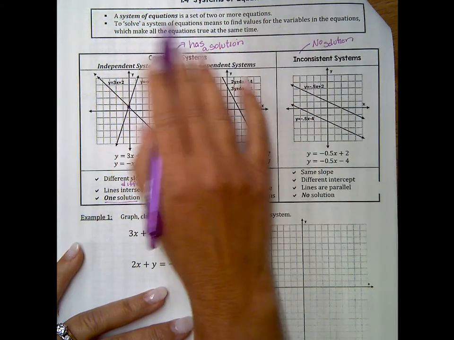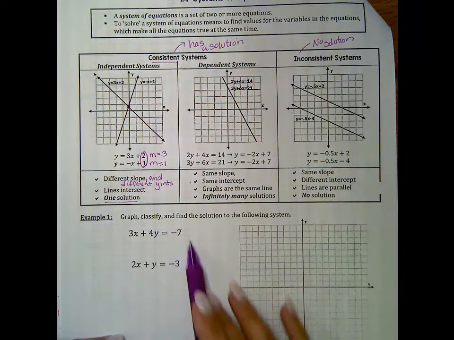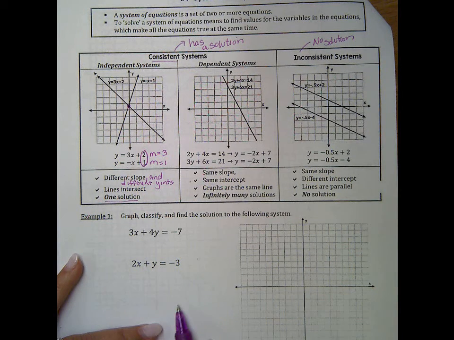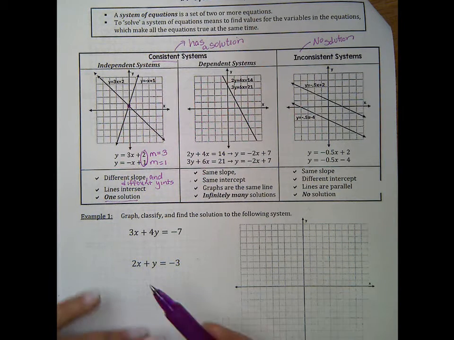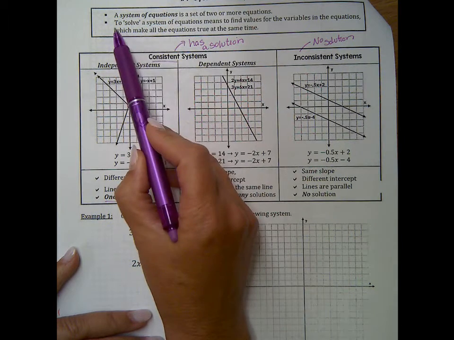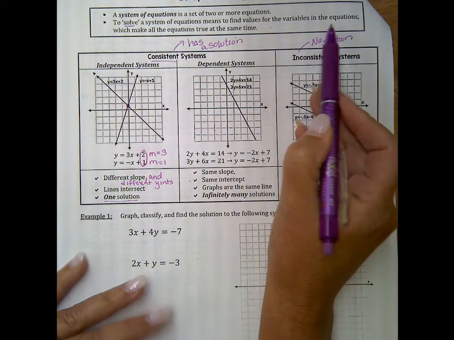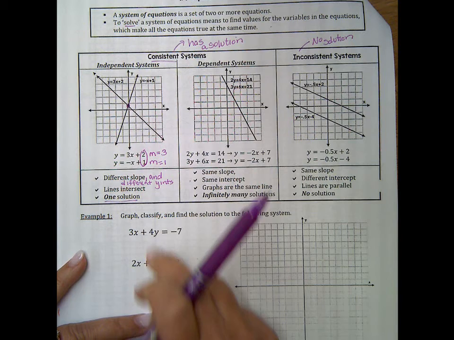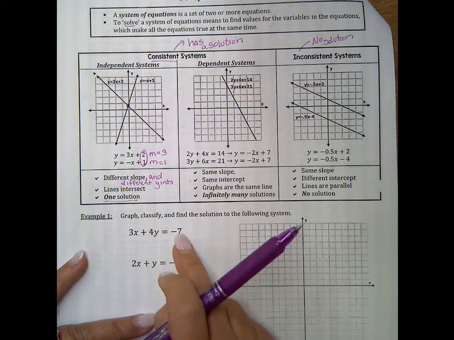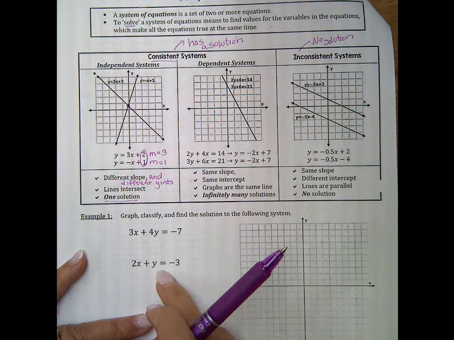A system of equations is a set of two or more equations. So if you have two equations, like here's two lines, we've been graphing lines, or it could be more than two lines, or it could be even two equations that aren't lines, that's a system. And to solve a system means to find the values of the variables in the equations that make both of them true. So you're going to find an xy coordinate that makes this one true and an xy coordinate that makes this one true, and it has to be the same xy coordinate.